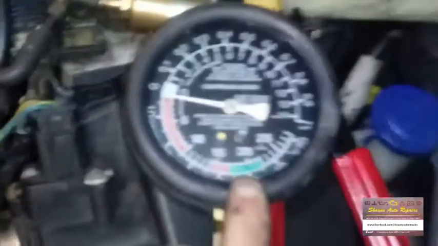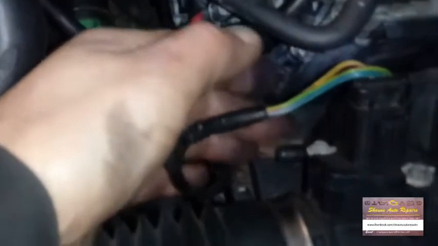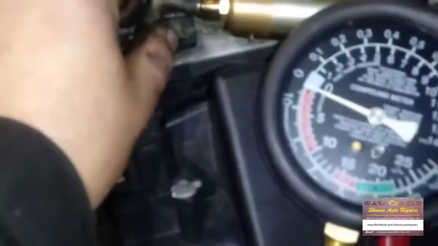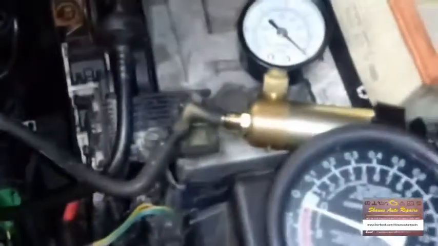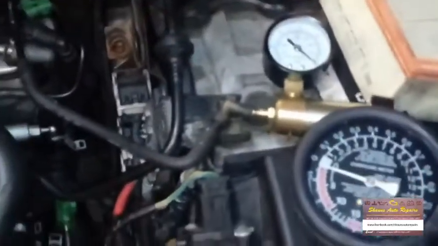Now what I've done is I've put a T-piece in place on the vacuum diaphragm down there, so now we can measure the vacuum at the diaphragm, and I've also connected up a vacuum gauge to where the breather goes into the airbox, so we can see if there's any air leaking back from the airbox or from the valve to the airbox. So let's go and start the car up and see what happens.